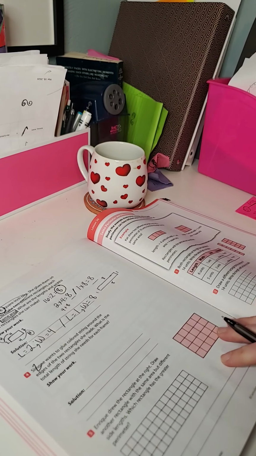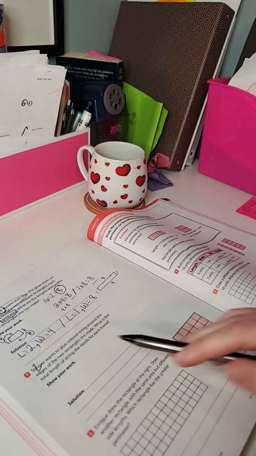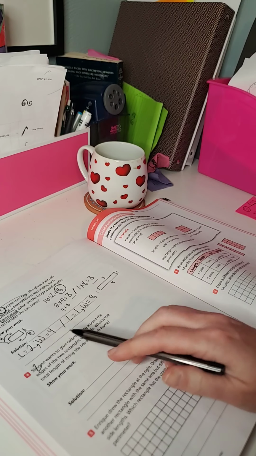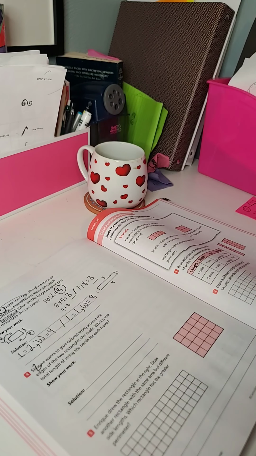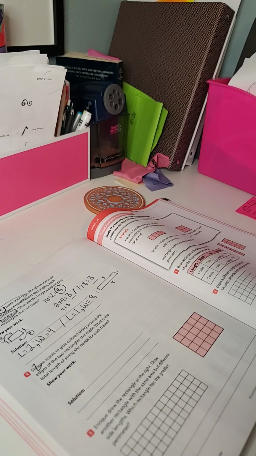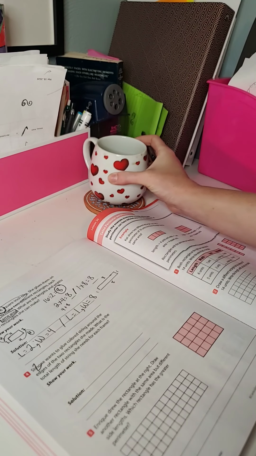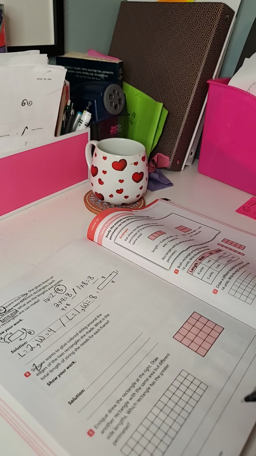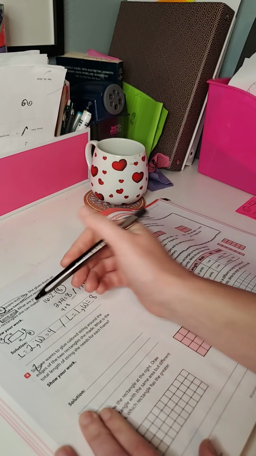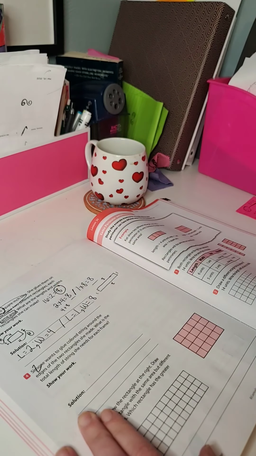Okay, let's see. So Zofia wants to glue colored string around the edges of the 2 rectangles she made. Oh, so we do need to find perimeter. Yay. And we did that around Valentine's Day, kids. What is the total length of the string she needs for each frame? Well, we're so clever that we already did this work, so we don't need to show it down here if you did it.